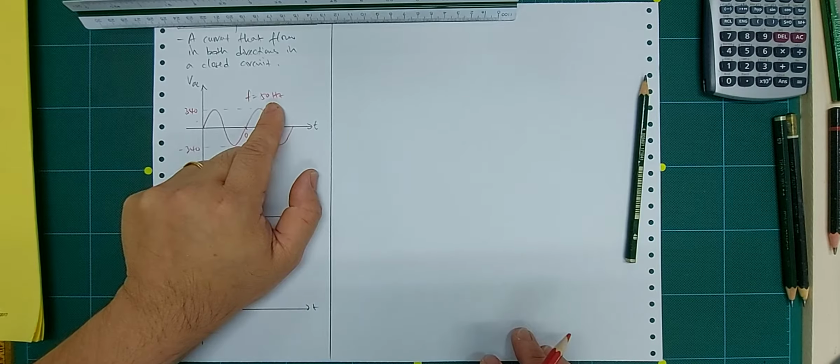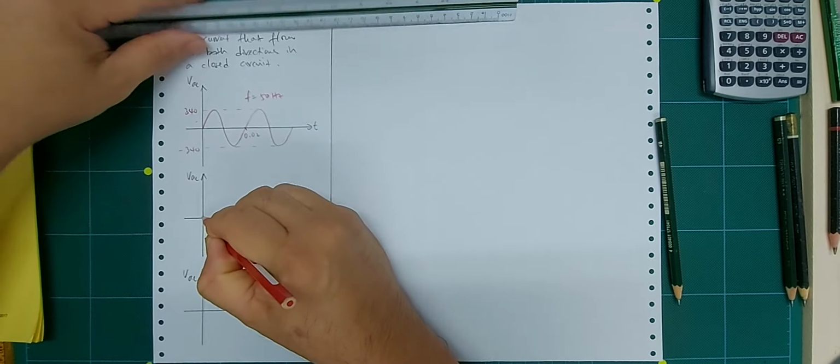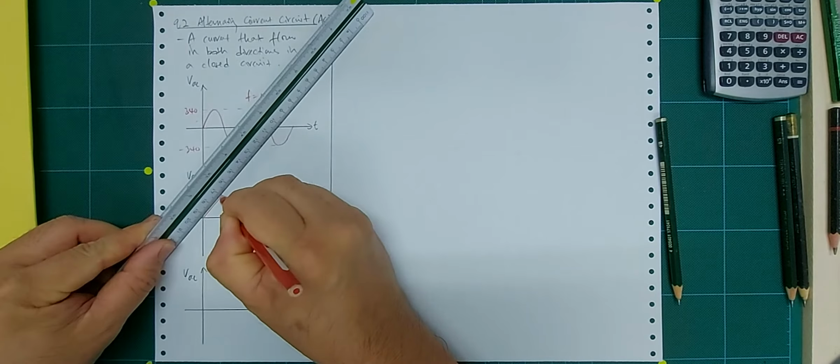It's a smooth AC, but our AC can be something that looks like this also. For example, here, right? This is also AC, but this AC is a triangular AC. Okay, triangle AC. This one is also an example of AC, because positive, negative, right?